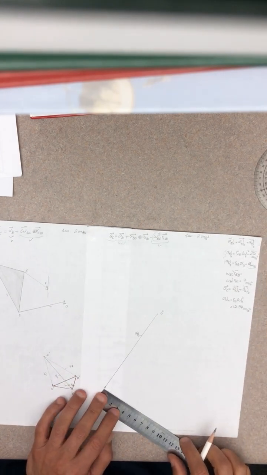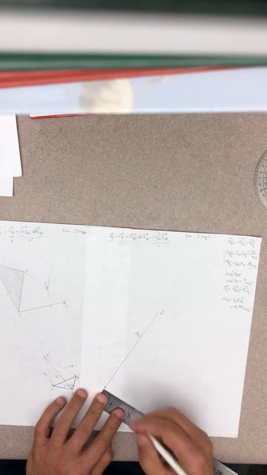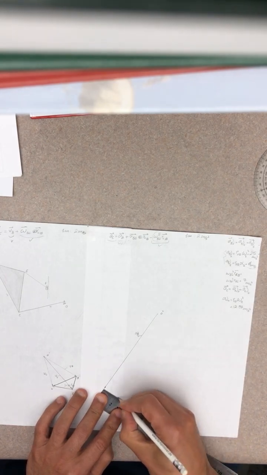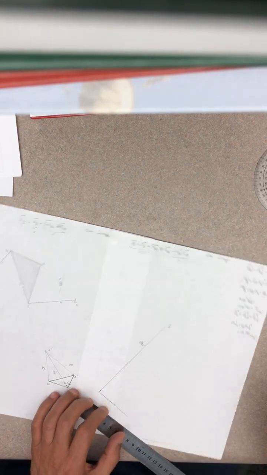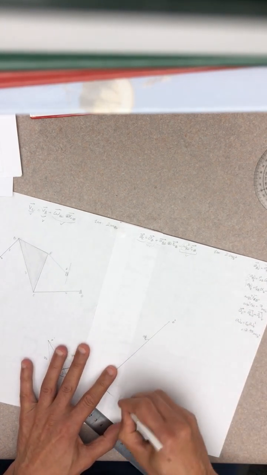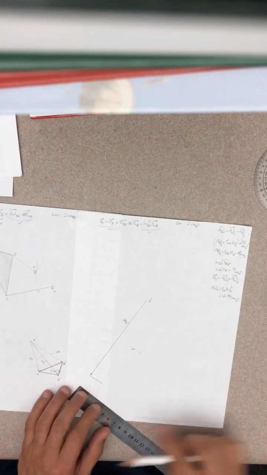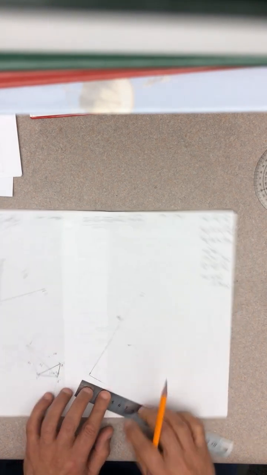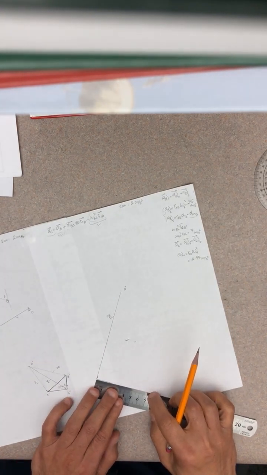So this is my tangential axis. This will be my tangential acceleration from here.